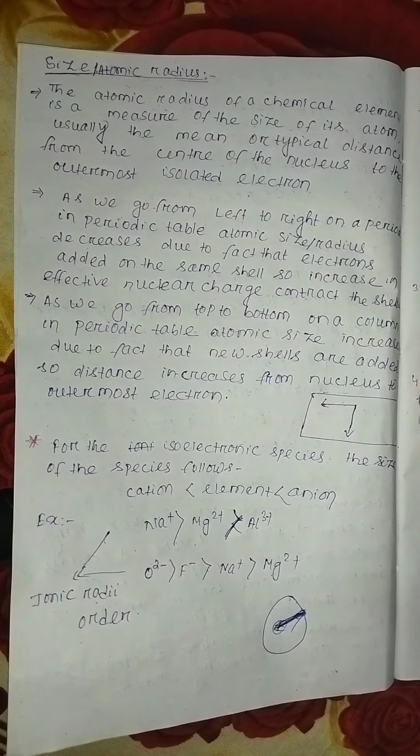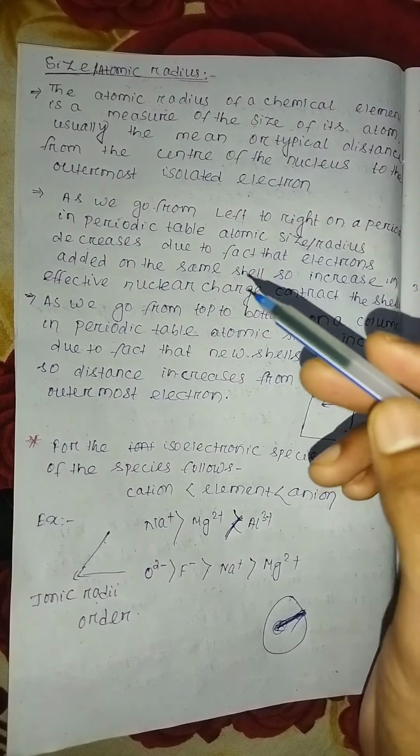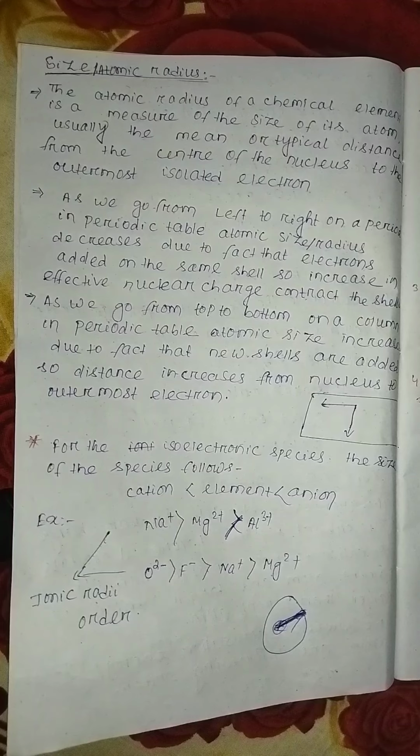Along with the addition of shells there is addition of electrons, but the distance between the nucleus and the newly added shells is so much larger that the atomic radius increases. So basically, when you go from left to right in a periodic table, atomic size decreases, and when you go from top to bottom, atomic size increases.